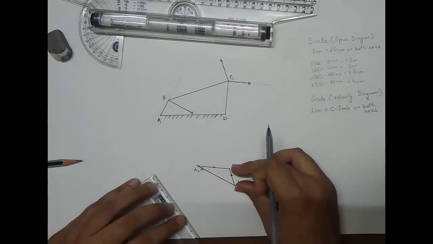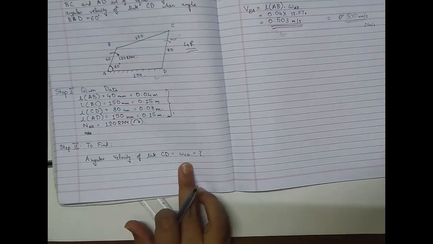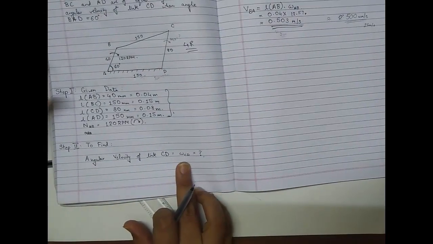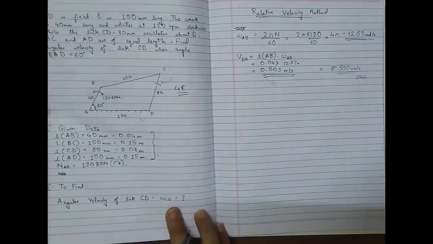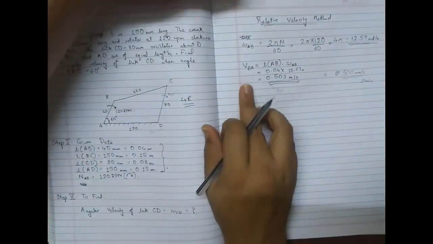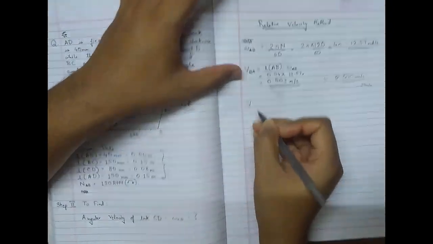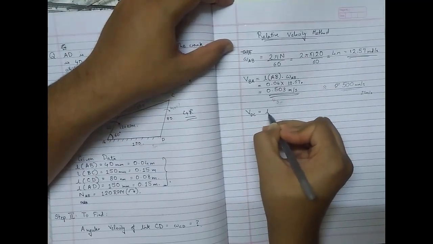Now, what is the value of velocity BC? See, what do we have to find? We have to find the angular velocity of CD. Now, same as this formula. What will be the formula for angular velocity of CD? See, we can use this similar formula. Velocity of D with respect to C is equal to what?